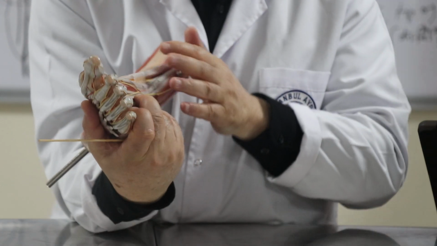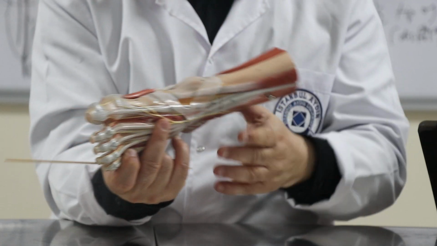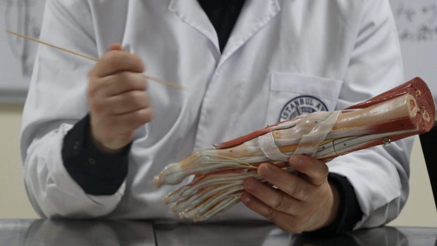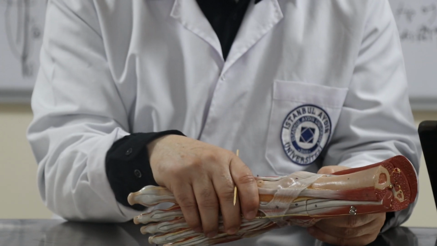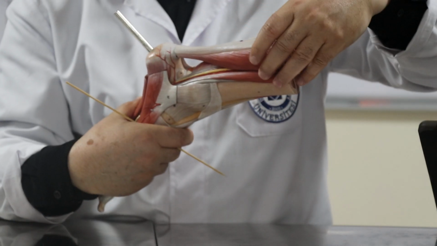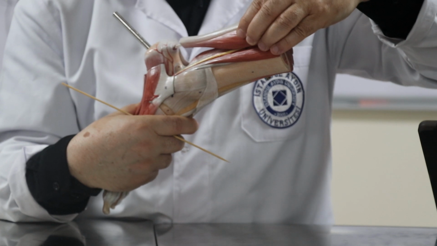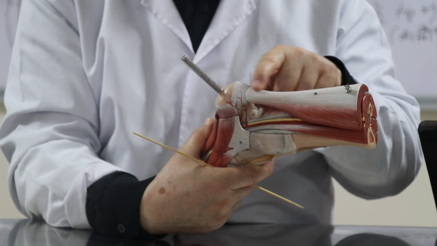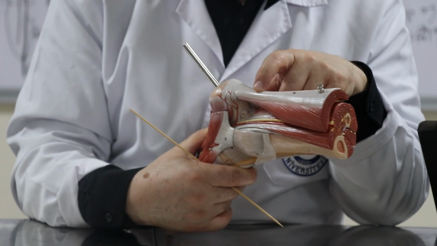Okay, so that's the structure that passes beneath the extensor retinaculum. Let's look at the structure that passes beneath the flexor retinaculum. So we have the flexor retinaculum here. And this tendon, I'm getting this tendon out. So what is this? Right, this is the calcaneal tendon or Achilles tendon.